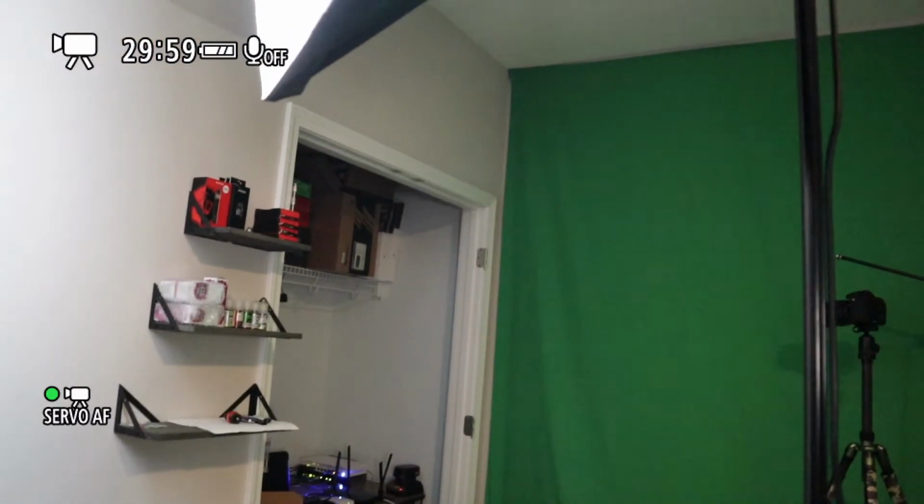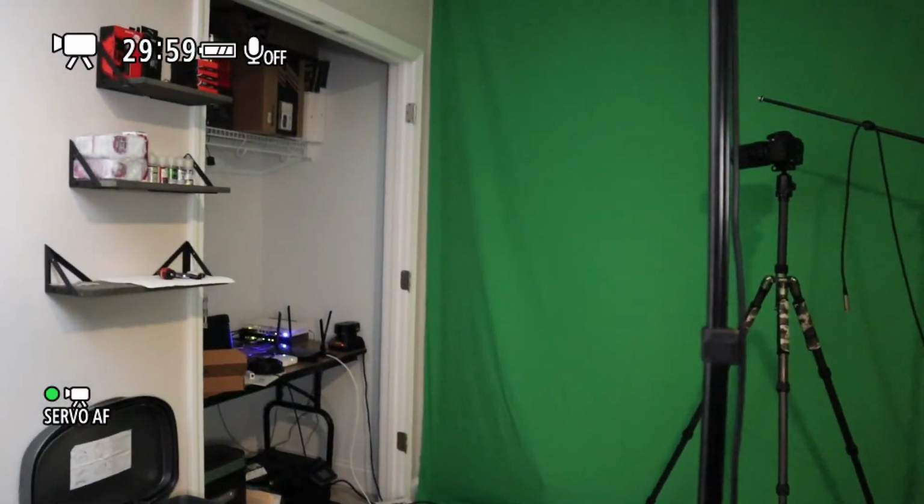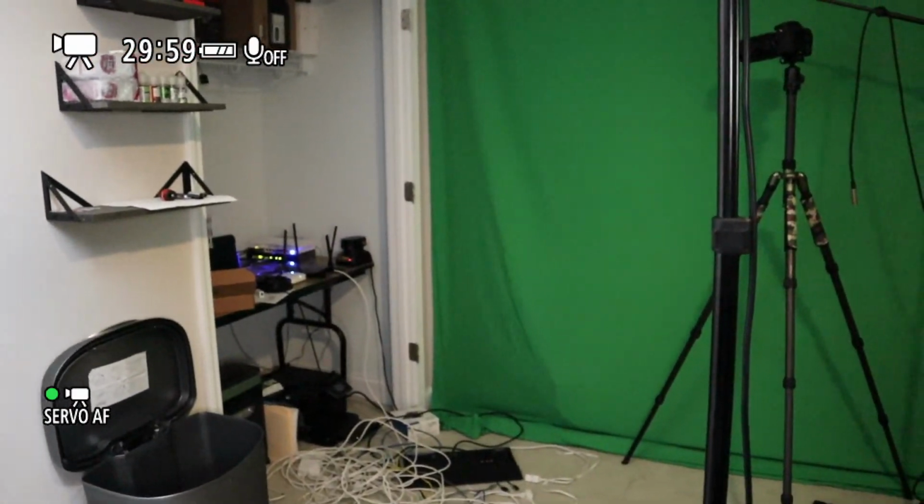And I can turn all that stuff off. I just started messing with this thing today. So I've got to turn off all the little things that are on screen so that they're not displayed.